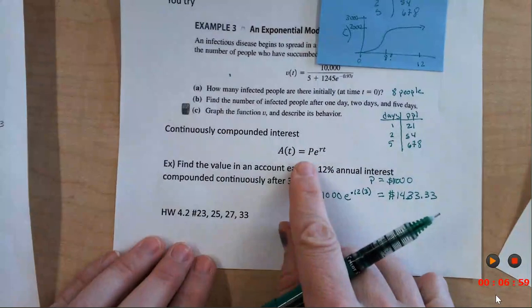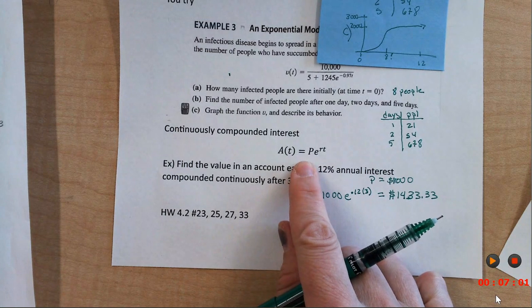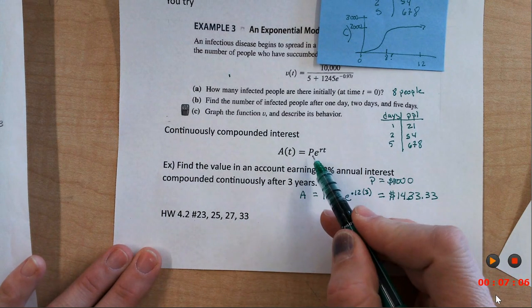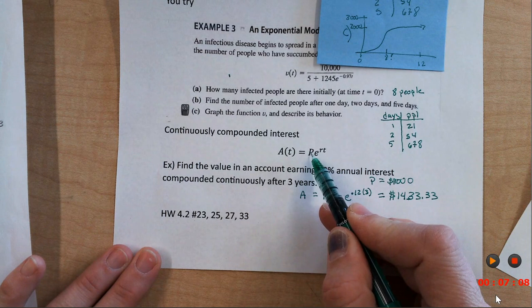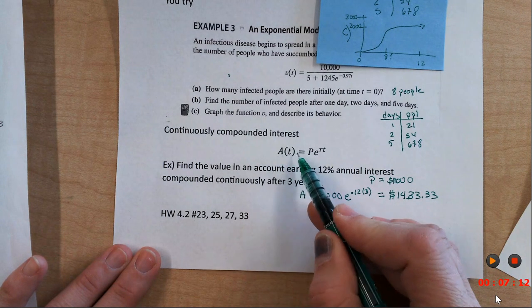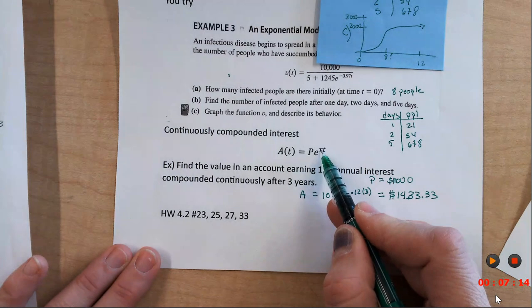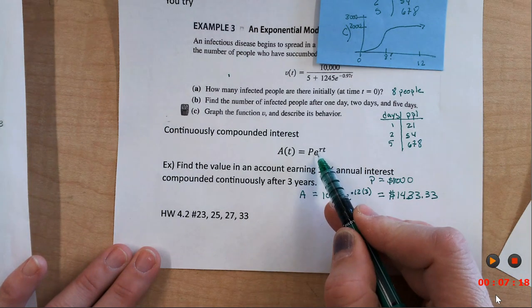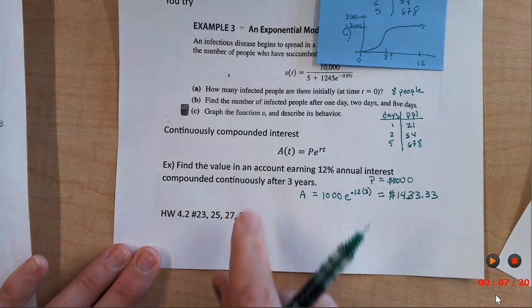And then lastly, continuously compounded interest. You probably did this before as well, but if not, it's very similar to compound interest, and all the variables mean the same thing. P is principal, the initial investment. A is the value of the account after time t. R is the interest rate in decimal form, and T is the time in years, and E is the e that you use on your calculator.